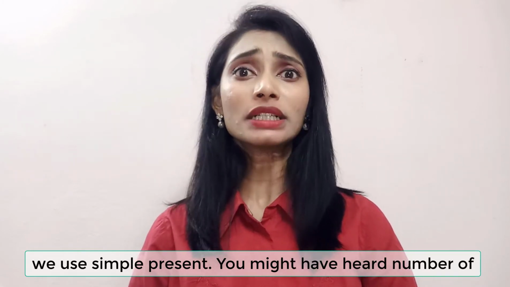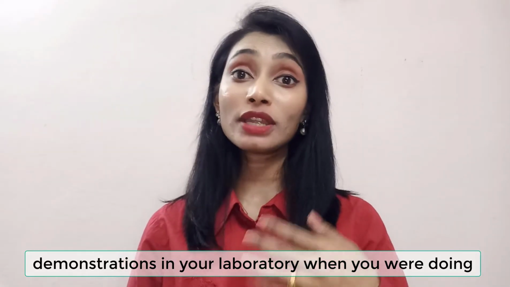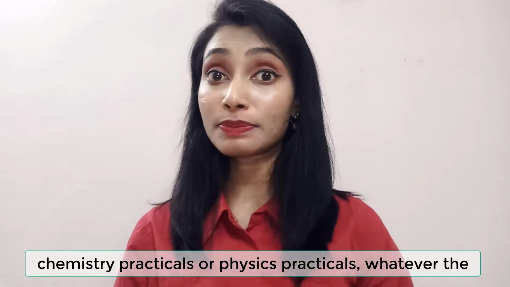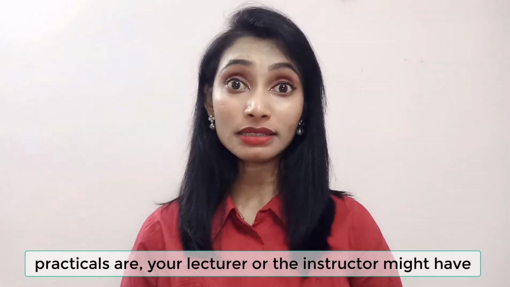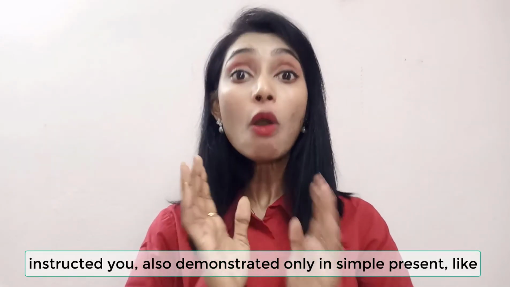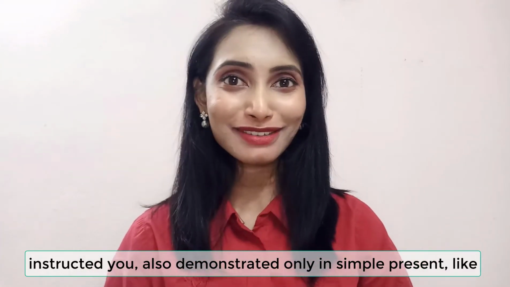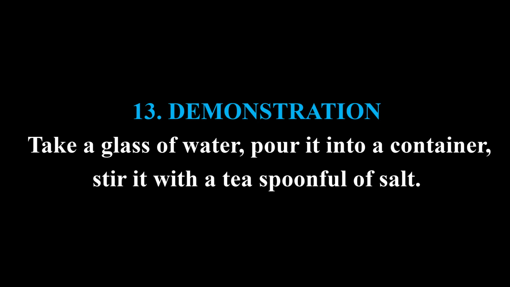Next, for demonstrations, we use simple present. You might have heard a number of demonstrations in your laboratory when you were doing chemistry practicals or physics practicals, whatever the practicals are. Your lecturer or the instructor might have instructed you, also might have demonstrated only in simple present. Like, take a glass of water, pour it into a container, stir it with a teaspoonful of salt.